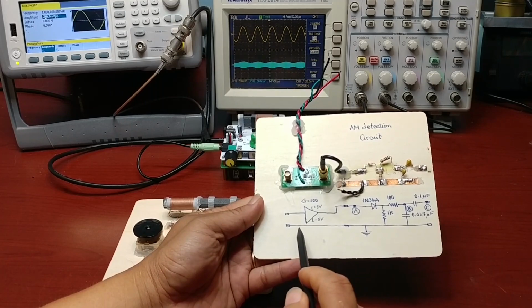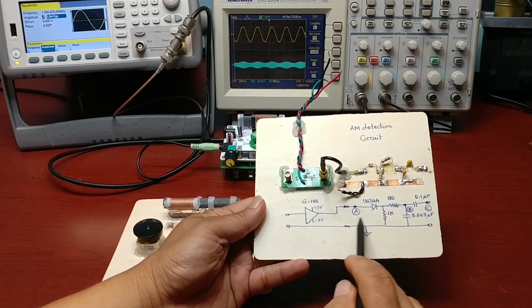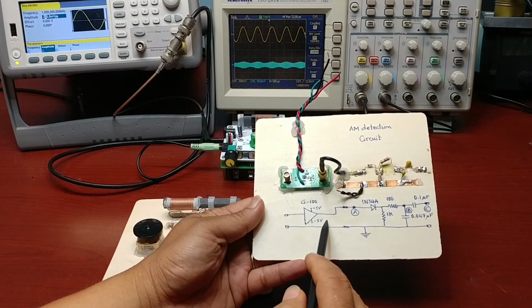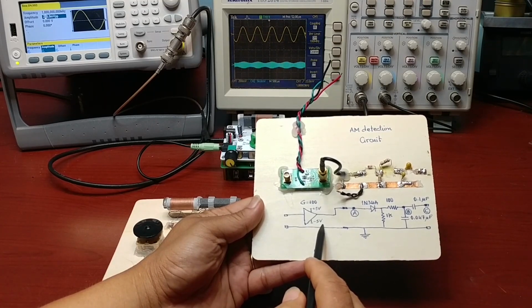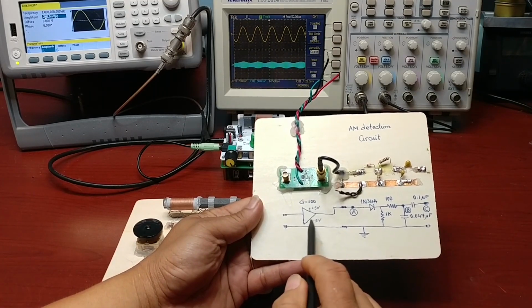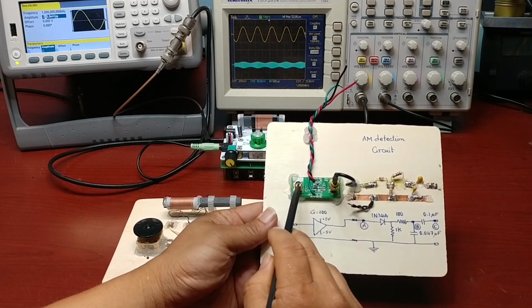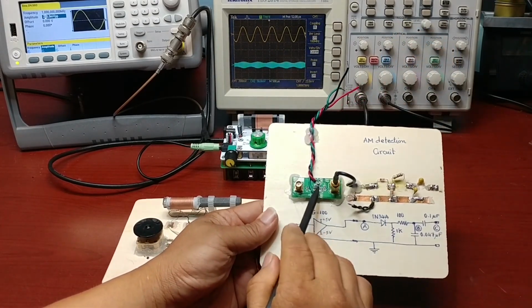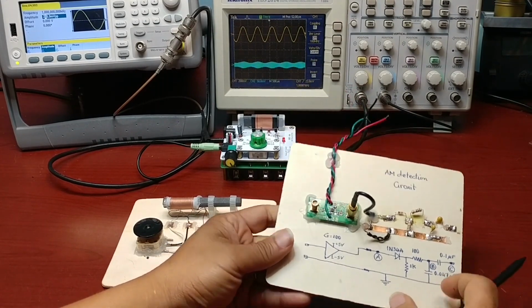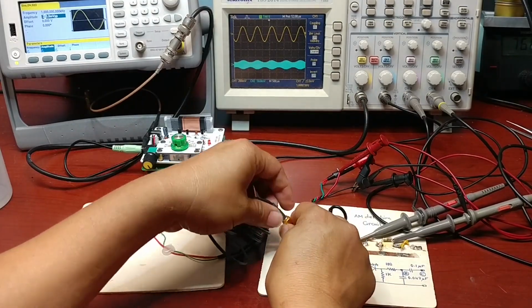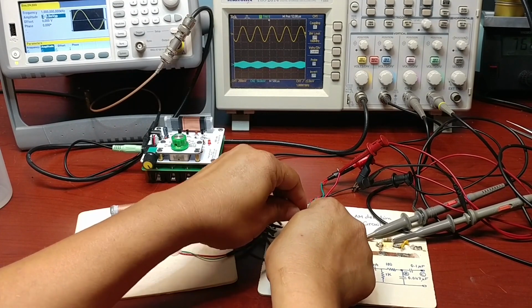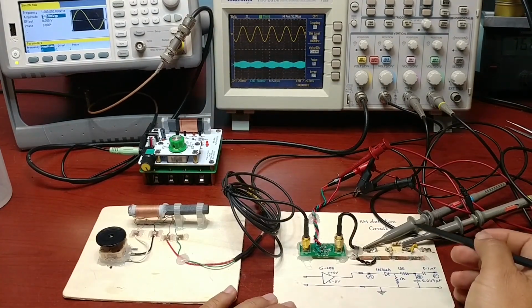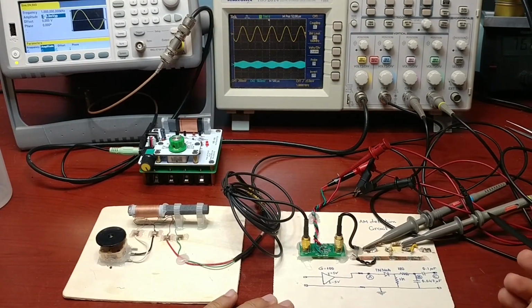Before the signal from the antenna goes to the detection circuit, the signal is amplified 100 times, making the signal large enough for the detection diode to operate. Now we feed antenna signals into here and supply power for the amplifier. This is a high frequency amplifier. I'm connecting the output of the antenna to the input of the detection circuit. Here the oscilloscope will probe two more points.